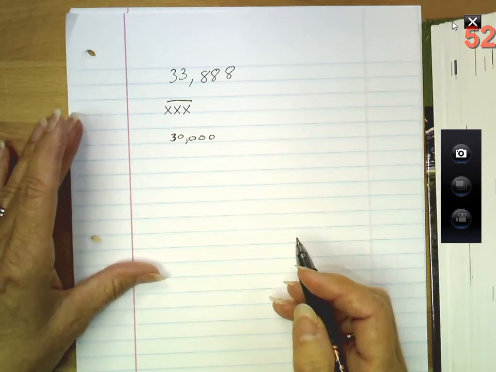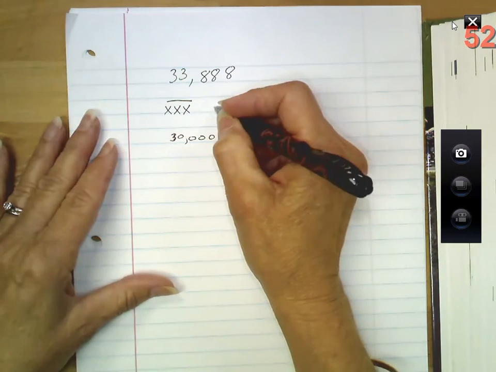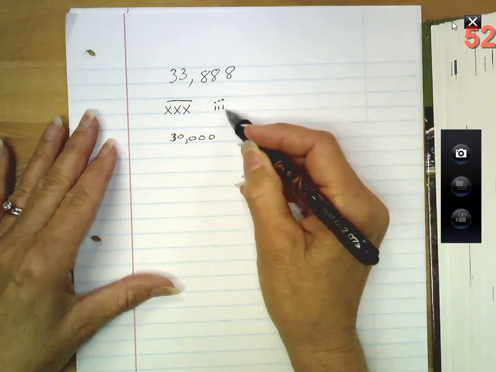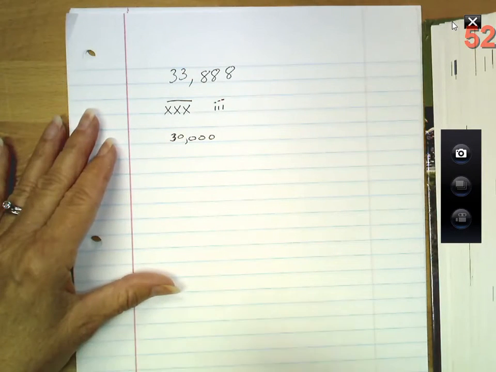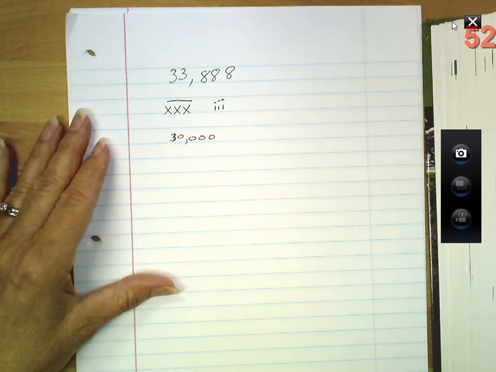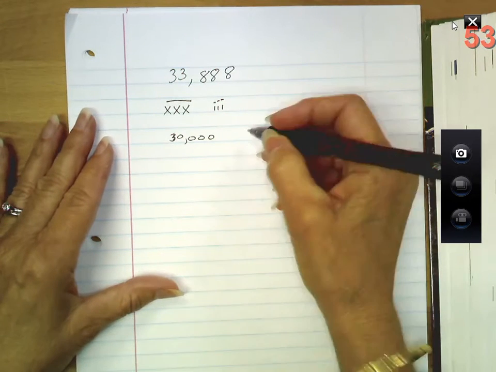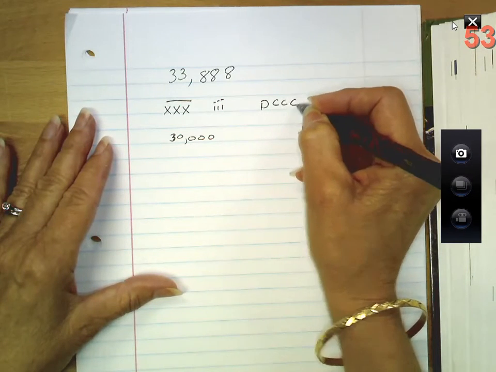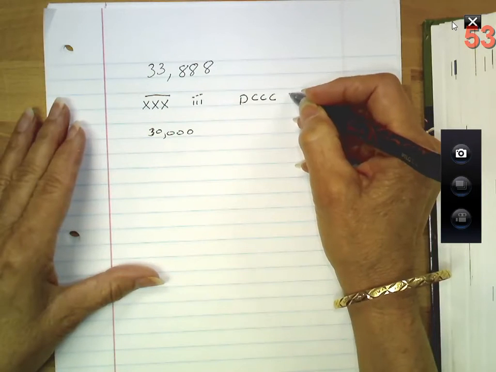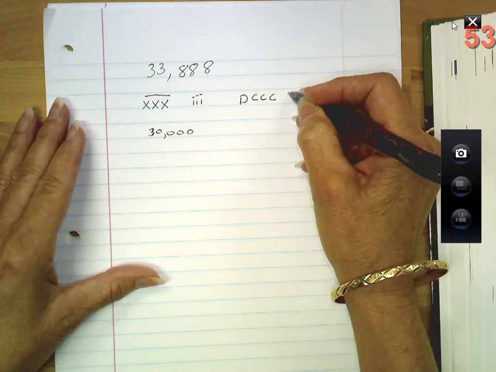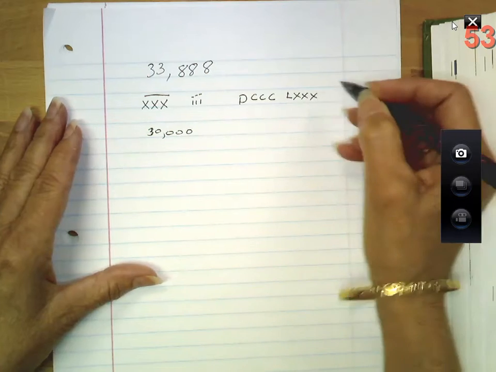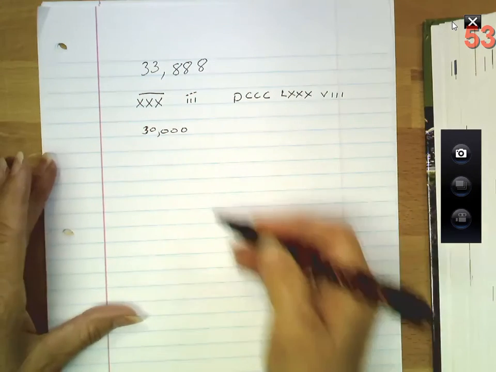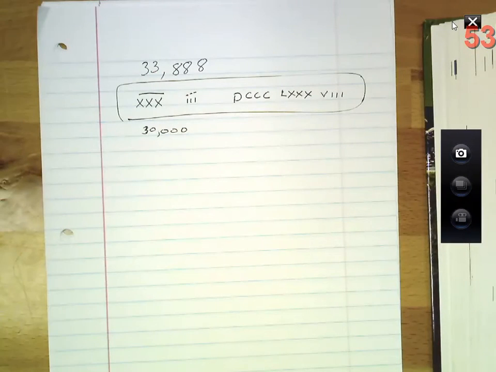And then you've got 3. You could do a 3 with the bar over it. So that's 3,000. And then you've got 888. So that's a D, 500, 6, 7, 8. 80 is a 50, 60, 70, 80, and 8. 5, 6, 7, 8. That's long, isn't it? That's terrible to do.